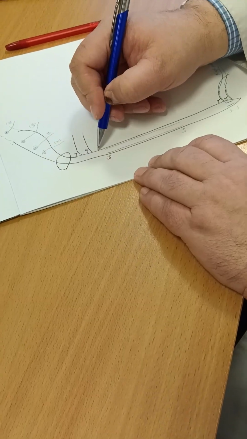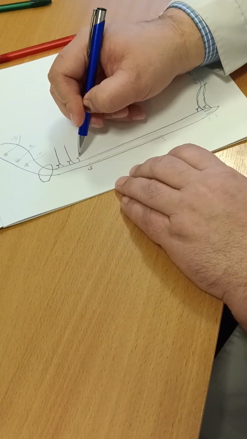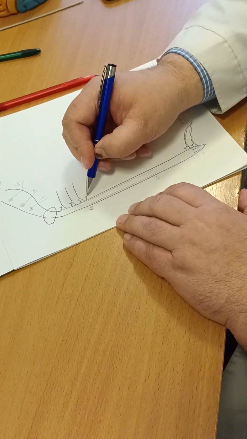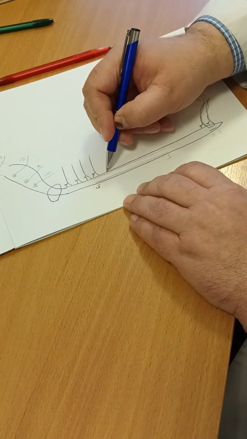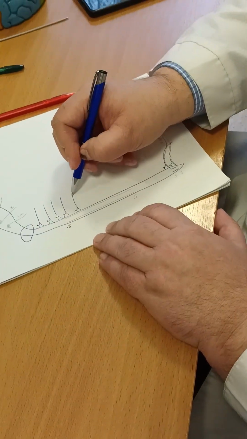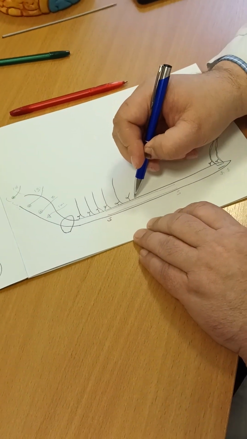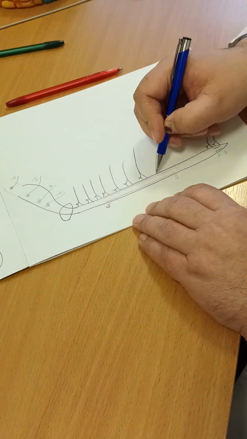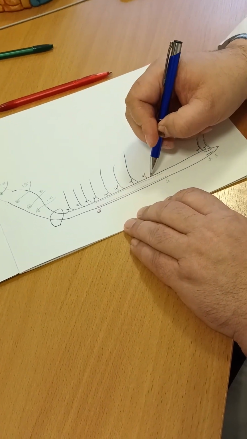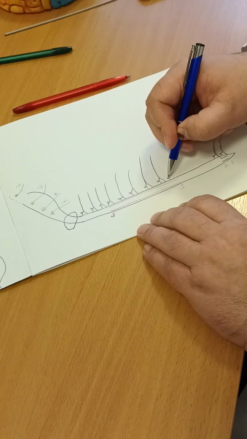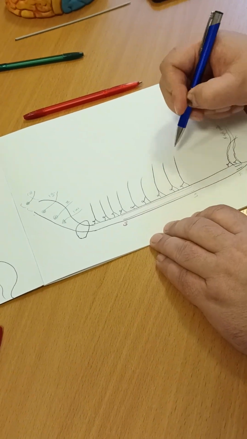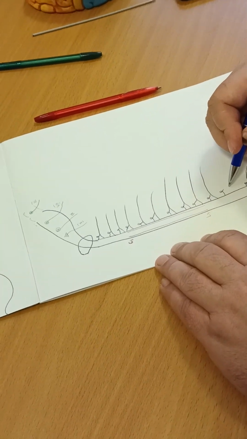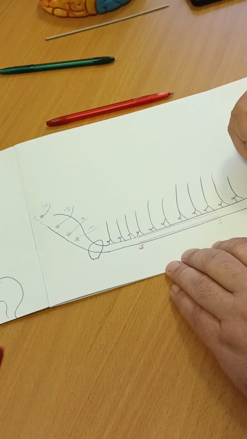I will not draw all 31 centers, only some of them. They are thoracic spinal nerves, then lumbar spinal nerves, and here the same. And sacral.